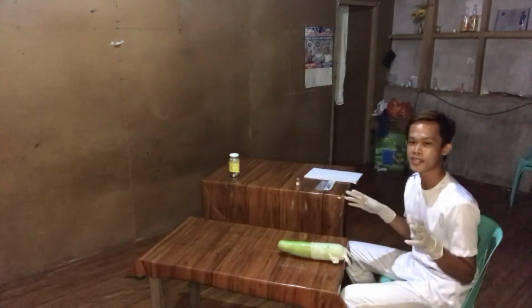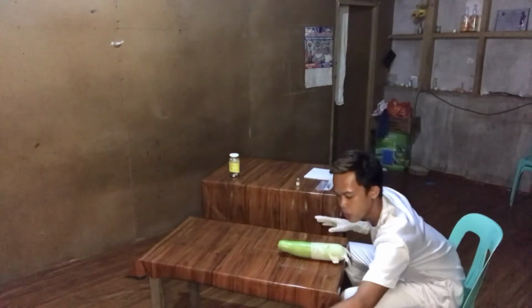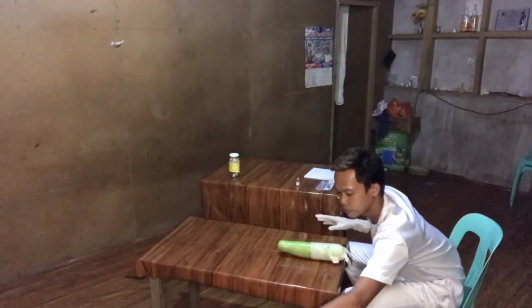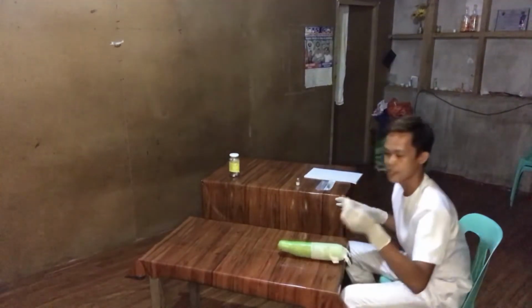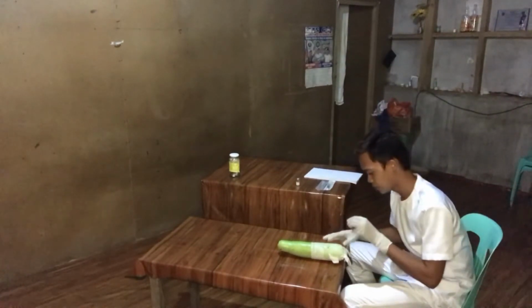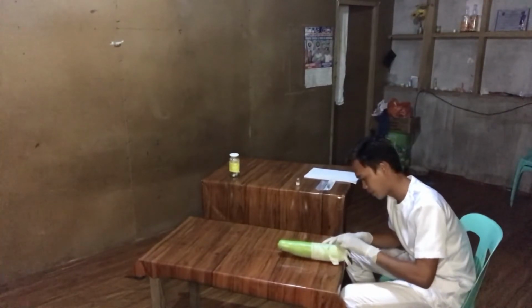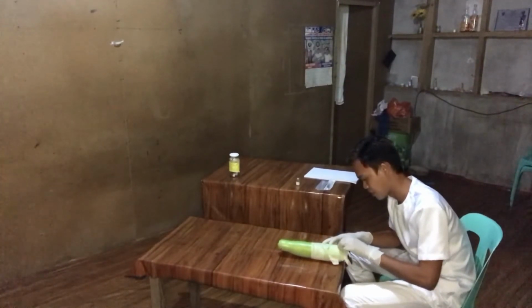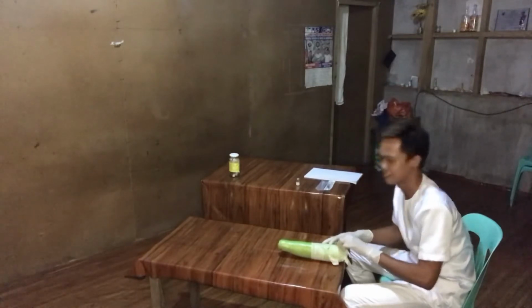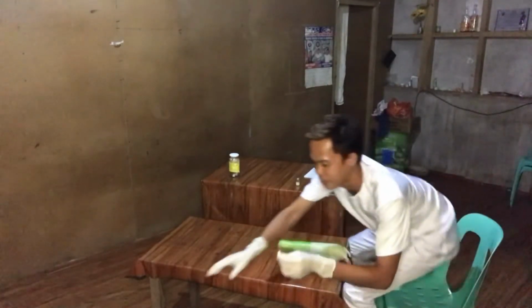Use an antiseptic swab to clean the site. I'm going to use a cotton ball soaked with 70% alcohol, and we're going to rub it in a circular motion on the injection site. And then we need to place it in the waste receptacle.